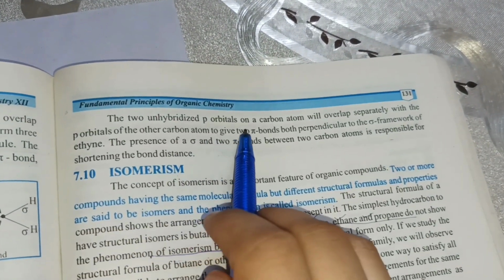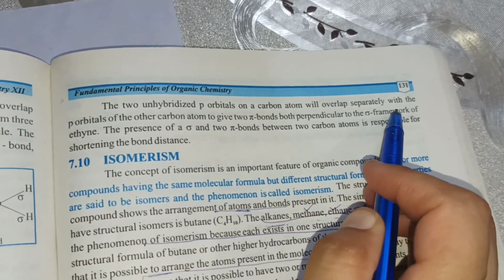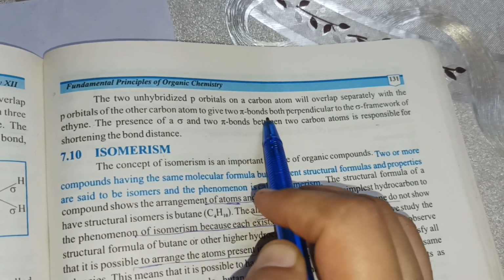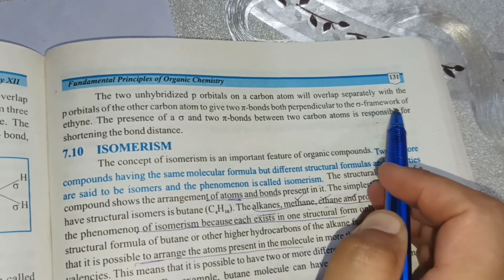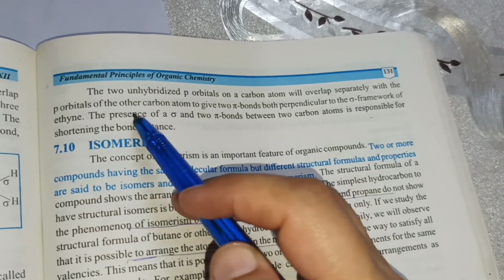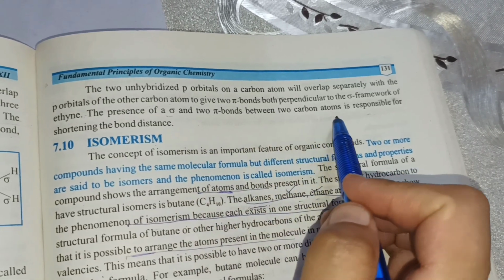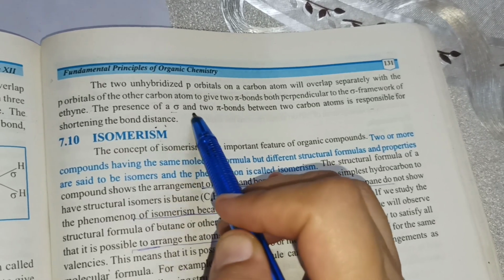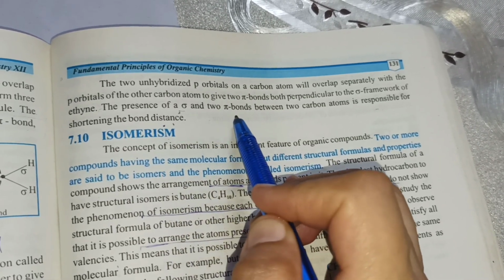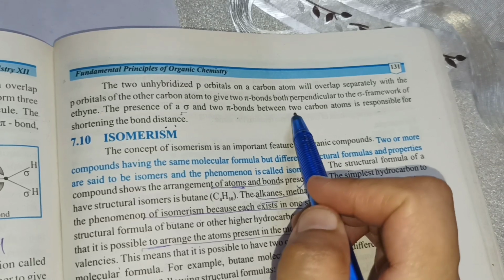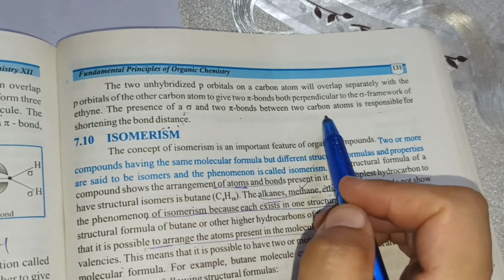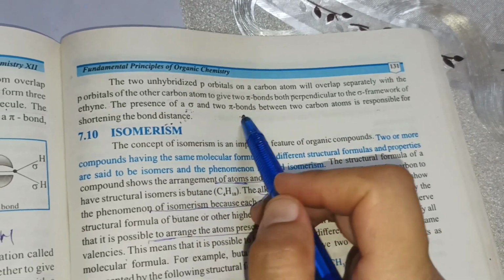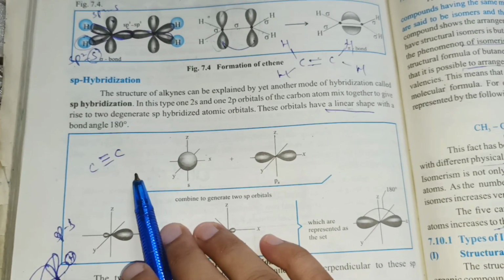The two unhybridized p orbitals on a carbon atom will overlap separately with the p orbitals of the other carbon atom to give two pi bonds, both perpendicular to the sigma framework of ethyne. The presence of one sigma and two pi bonds between two carbon atoms is responsible for shortening the bond distance. So in the ethyne molecule, one sigma bond and two pi bonds are present. So this is all about sp hybridization.